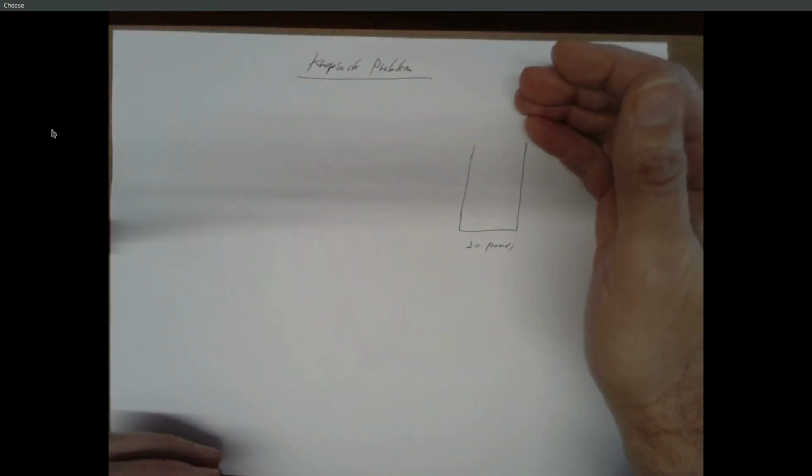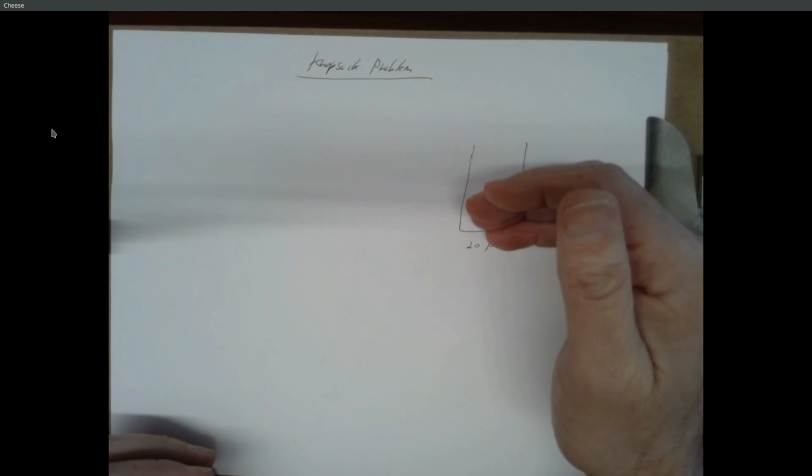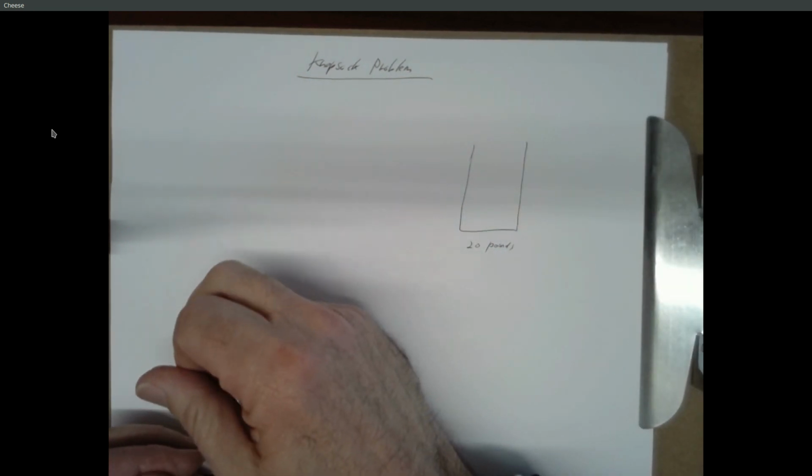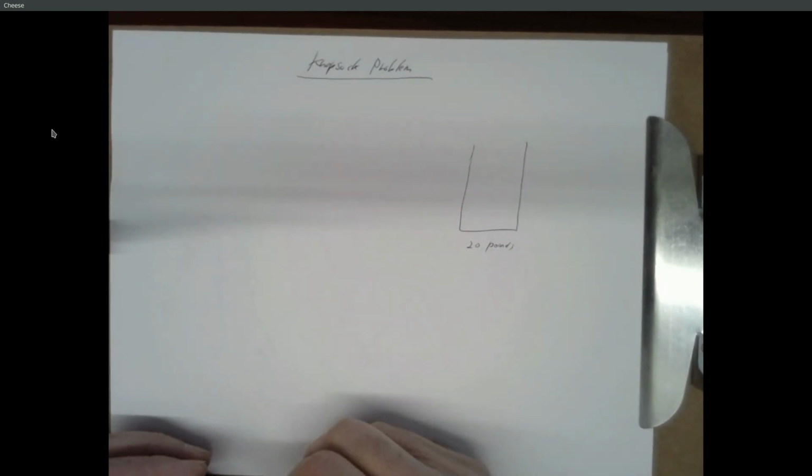Find the value of each item per pound, and whichever one is the most valuable, put as much of that in your bag as you can. If you fill the bag, you're good to go. If you can only find 2 pounds of saffron, you've got 18 pounds left. Find the next most valuable thing. Put as much of that in your bag as possible.